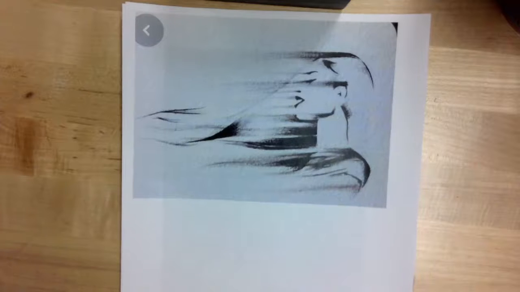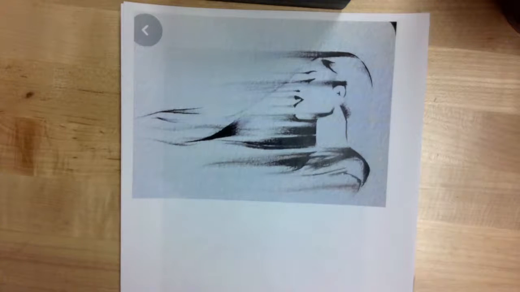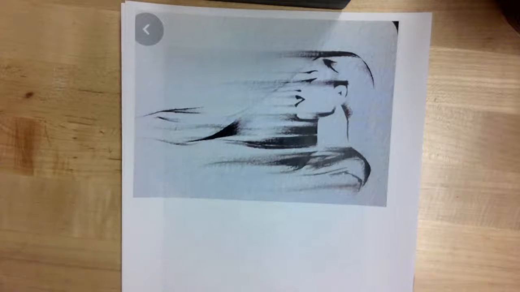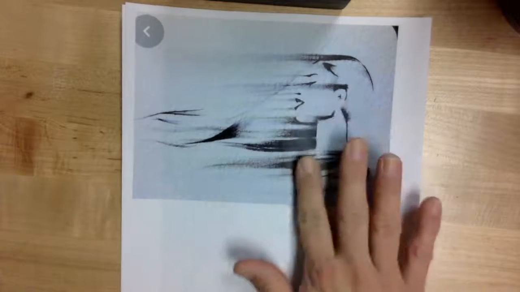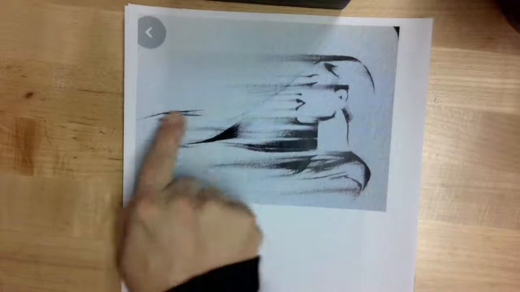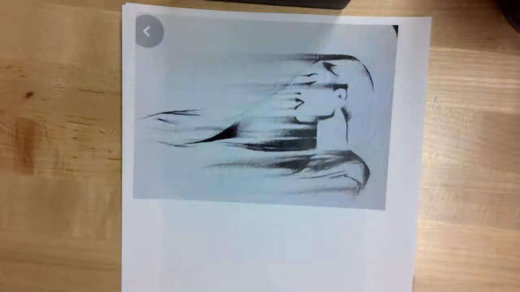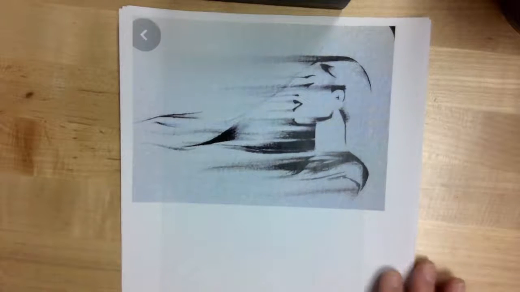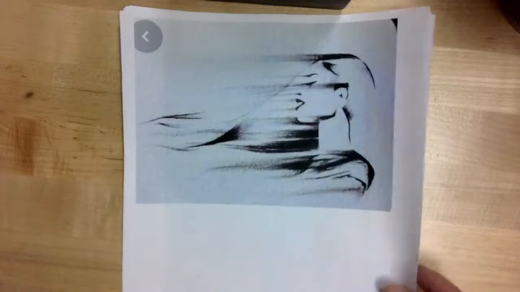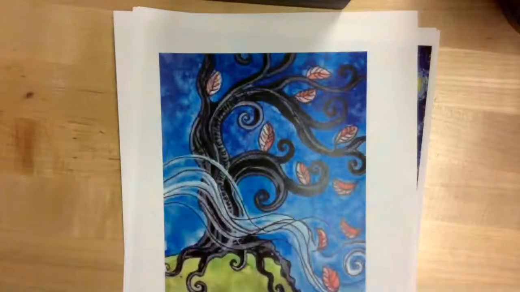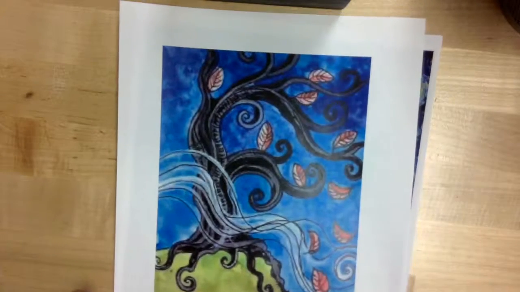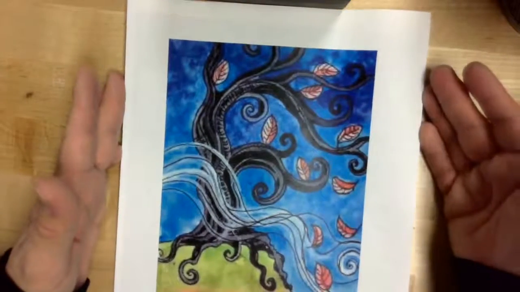So basically on this one, the artist has used active lines to create a sense of movement with the girl's hair. So all of the lines that come across the hair kind of make it look like it's blowing in the breeze. So this would be one example of movement in artwork. Okay. Remember that movement in an art piece makes things look like they're in action.